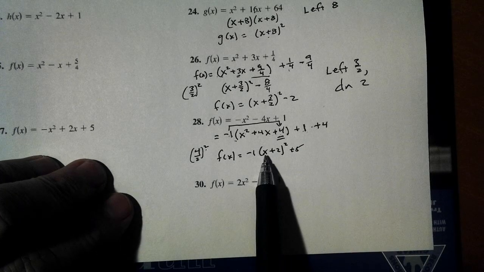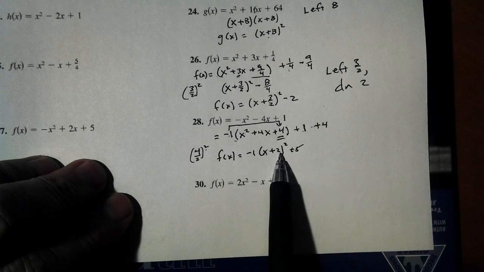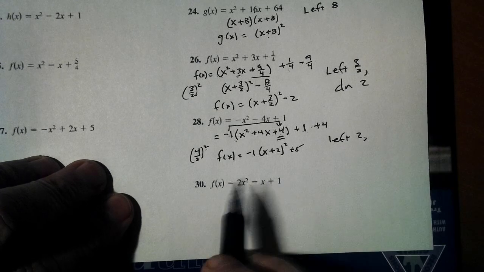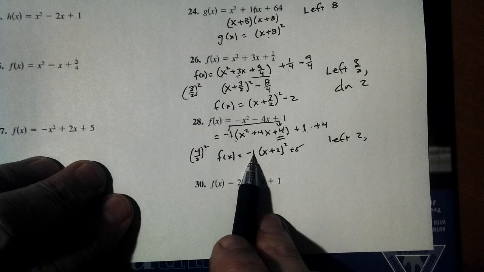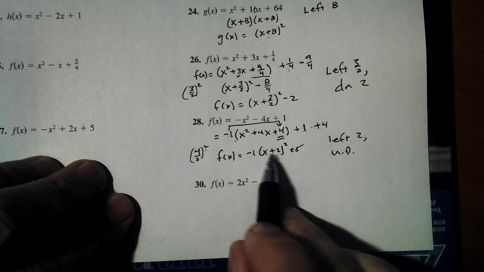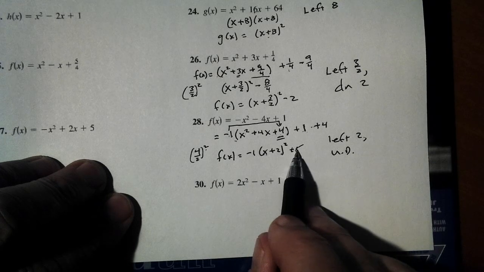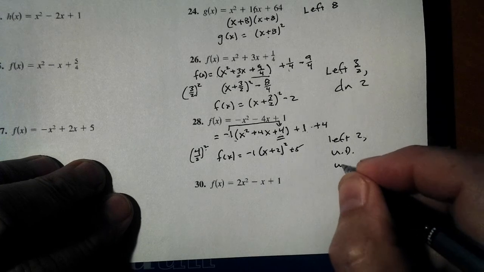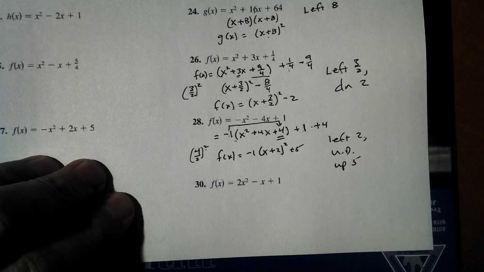Looks just like x squared, except it's 2 to the left. The vertex is at -2. It's the whole function multiplied by -1, so what was up is now down, so it's upside down. And then when we're done with that, we add 5 to the y value. We add 5 to y, so up 5.